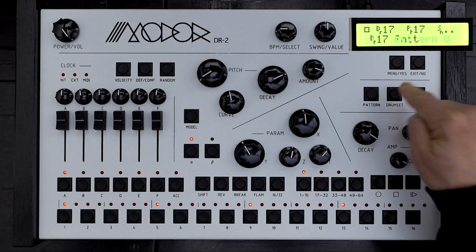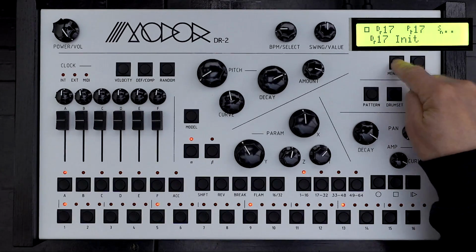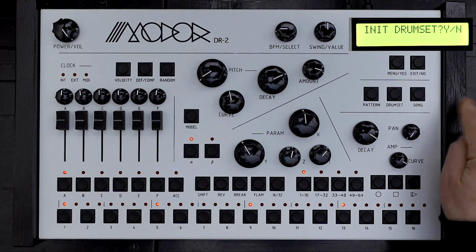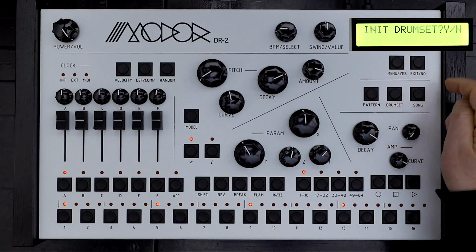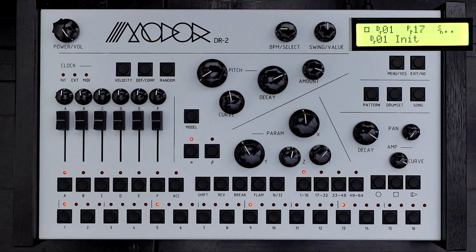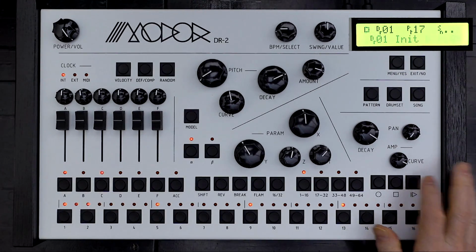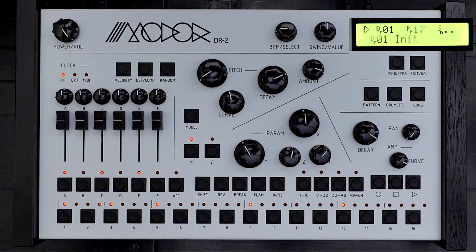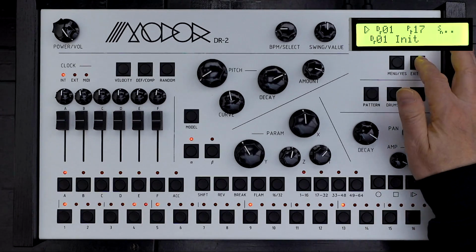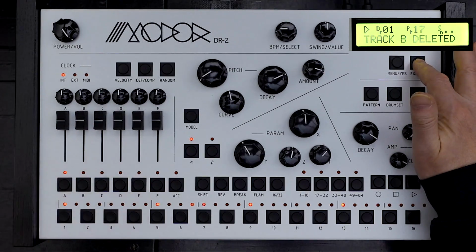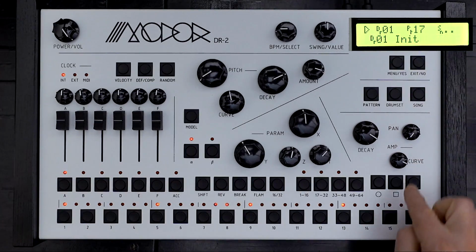Now if we hit drum set, go through until we see initialized. And because we hit drum set, now we get initialized drum set. Yes. So now this is the default pattern with the default drum kit. You might go, well, I don't like you either. No, no, no, no, no. Well, alright, I'll keep you.